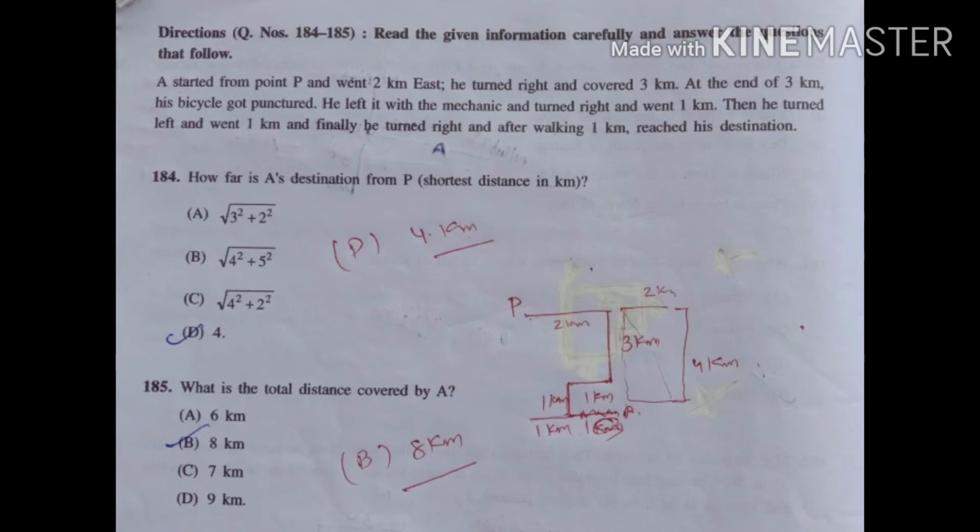Read the given information carefully and answer the question that follows. A started from point P and went 2 km east. He turned right and covered 3 kilometers. At the end of 3 kilometers, his bicycle got punctured. He left it with the mechanic and turned right and went 1 kilometer. Then he turned left and went 1 kilometer, and finally he turned right and after walking 1 kilometer reached his destination.